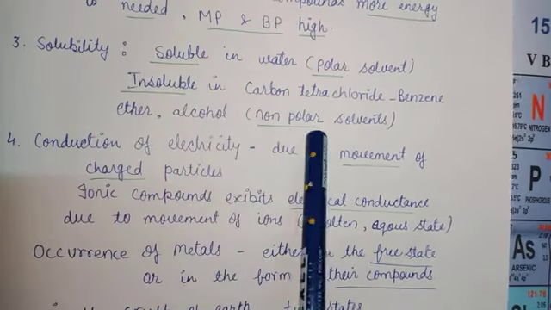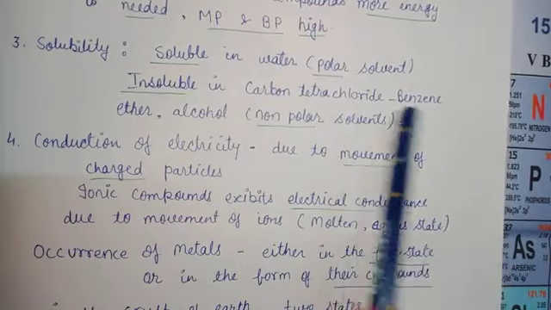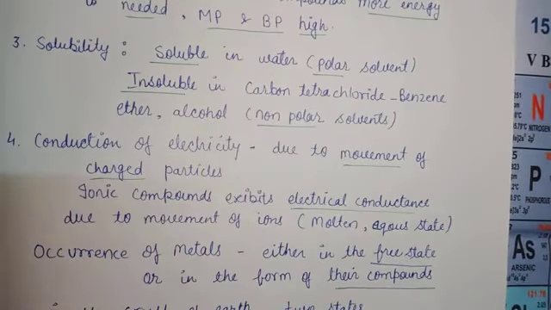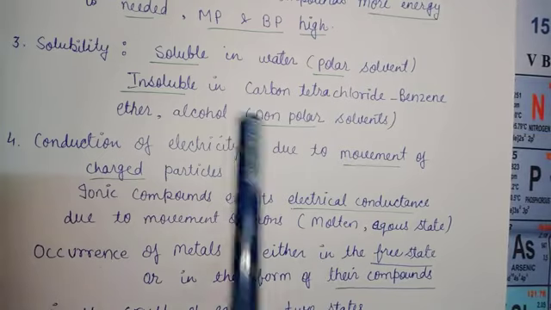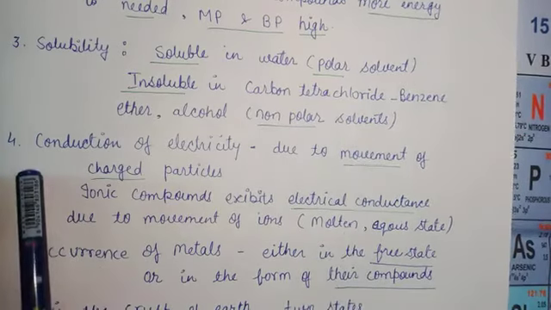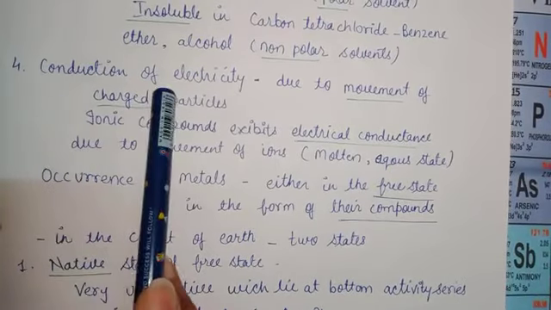They are insoluble in carbon tetrachloride, benzene, ether, alcohol, and also petrol and kerosene, which we can take as examples. These are non-polar solvents. Move to the next property of ionic compounds: conduction of electricity.